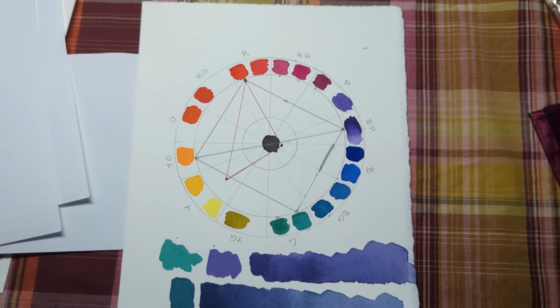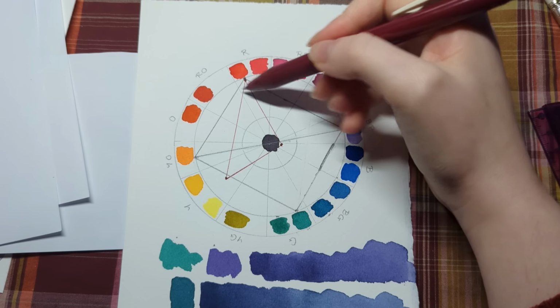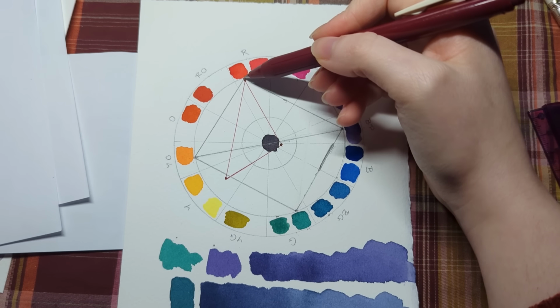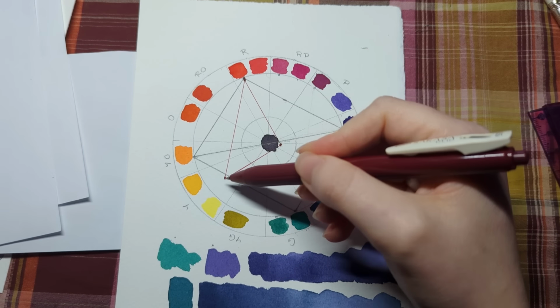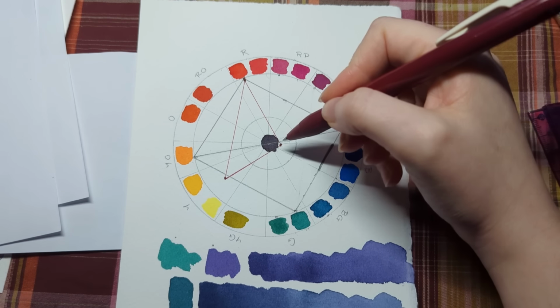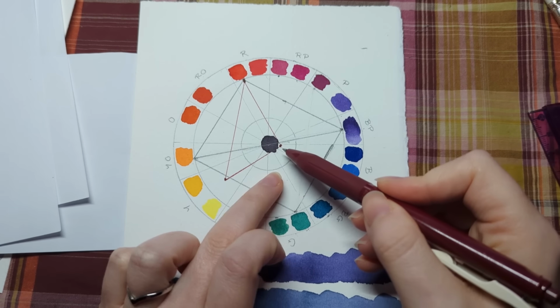So he has access to some quite intense reds here, as you can see, some muted yellows, but then there's barely any access to blue at all.